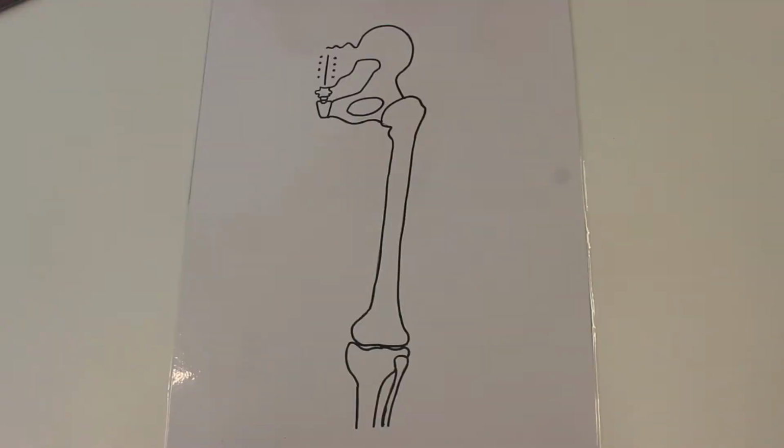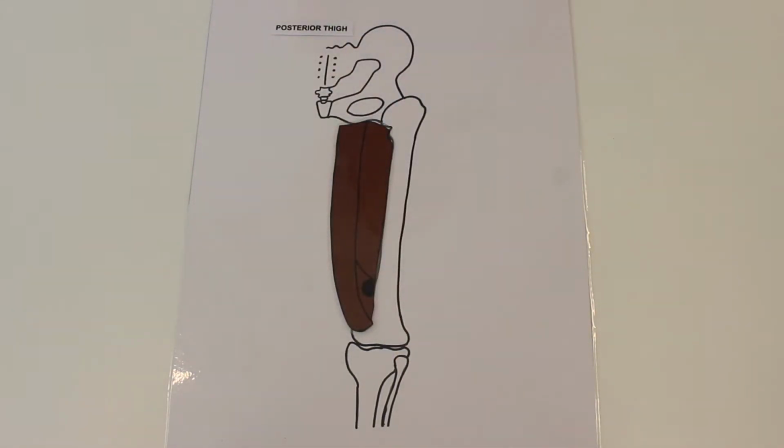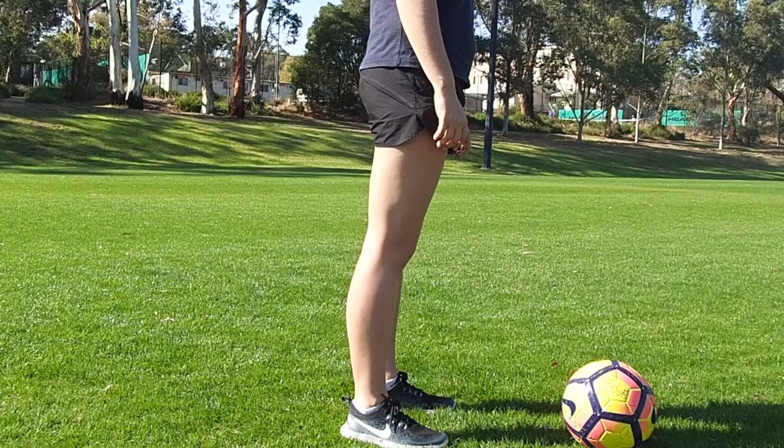The second muscular compartment we'll look at is the posterior compartment. Notice that you can see the posterior aspect of adductor magnus. This region is comprised of 4 muscles. Collectively, we call them the hamstrings. When they contract, they all act to extend the hip joint and flex the knee joint, which is useful for achieving a backswing before kicking a soccer ball.